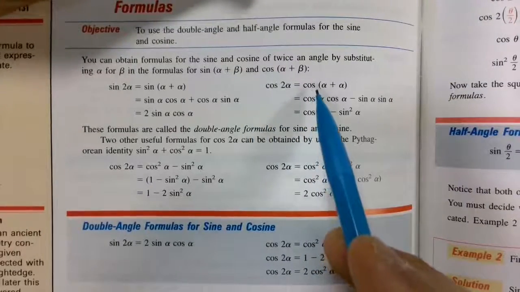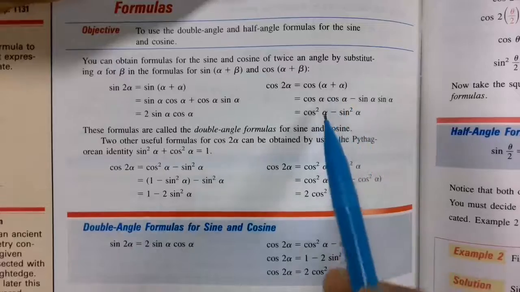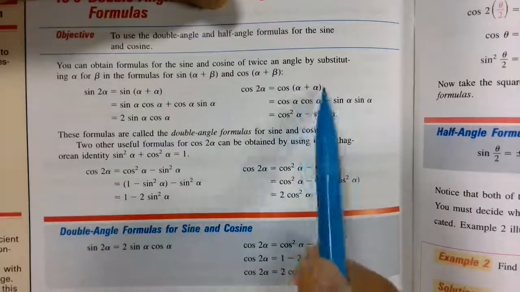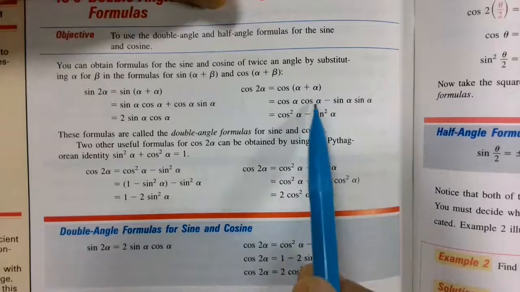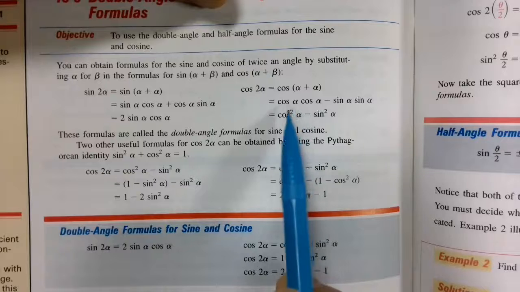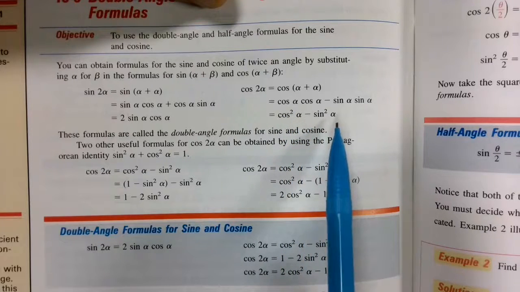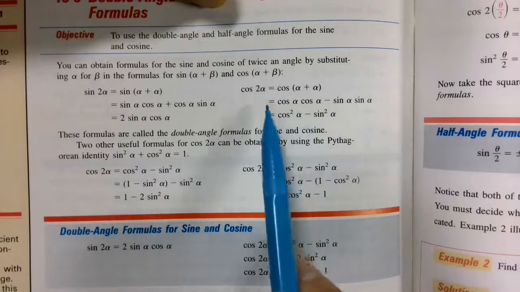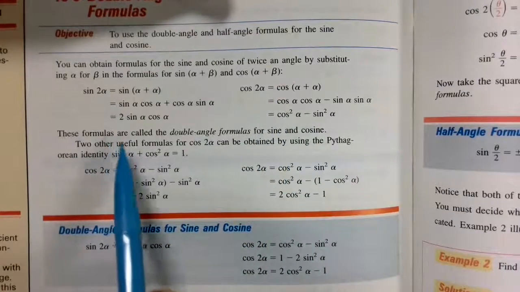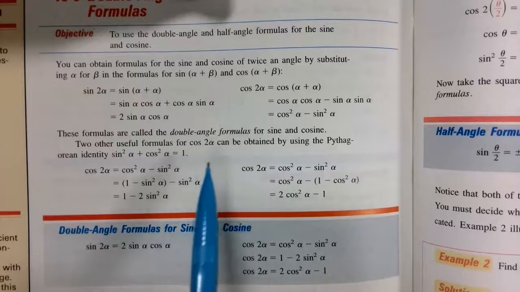The same thing happens with the cosine. When you have the cosine of 2a, it's equal to the cosine of a plus a. And we learned from the last lesson that the cosine of something plus something is equal to the cosine of both of them minus the sines of both of them. Therefore, it's the cosine squared a minus the sine squared a. So we've got these 2 little formulas to put in our gray box. They call these formulas the double angle formulas for sine and cosine.